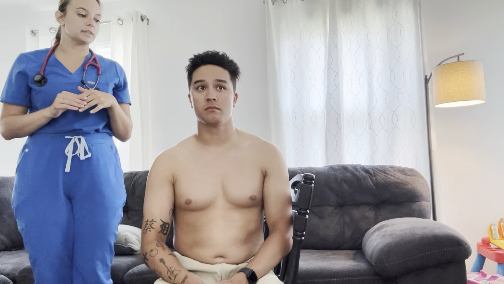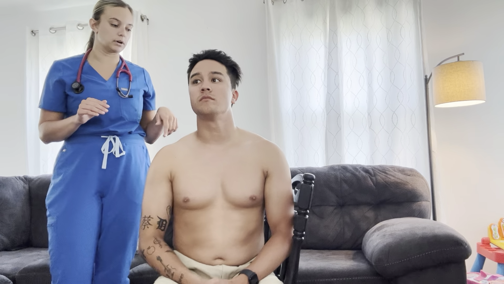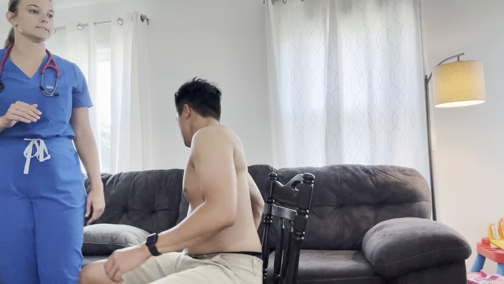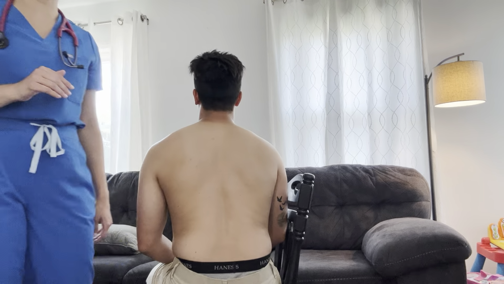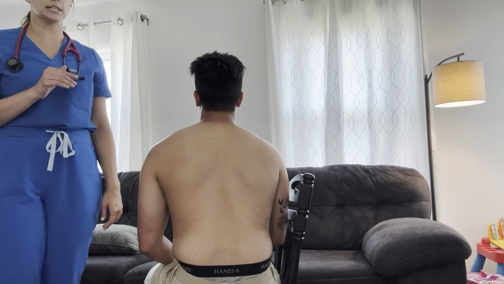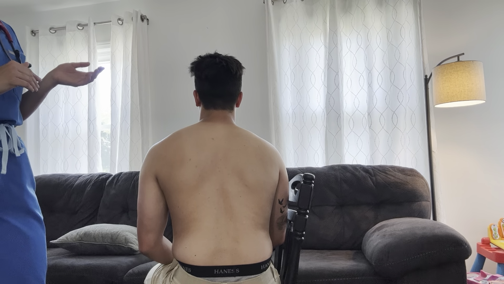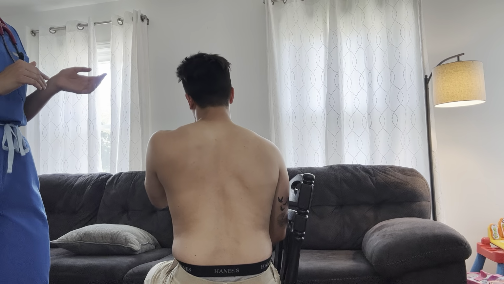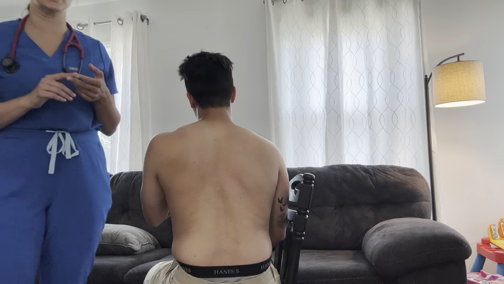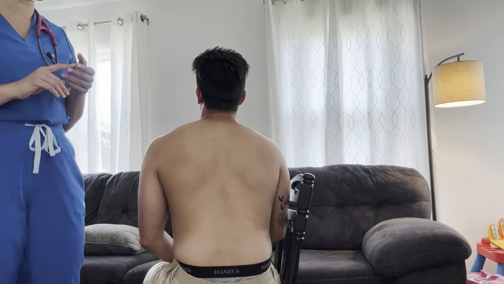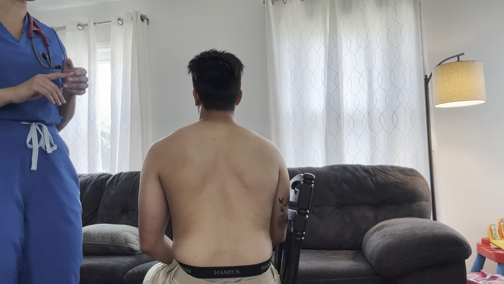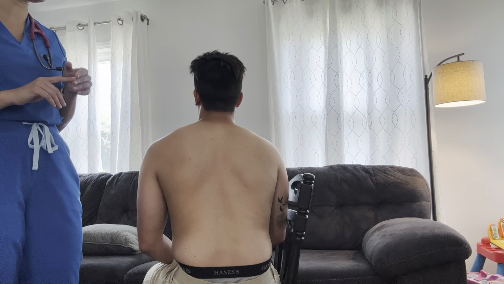I'm going to start the exam by looking at the posterior chest. So I'm going to go ahead and have you turn around. All right, so first I'm going to start with inspection of the posterior chest. Looking at his chest, he doesn't appear to have an abnormal shape. I don't see any kyphosis. I don't see a barrel chest or any scoliosis. His breathing pattern seems to be symmetrical between both sides.